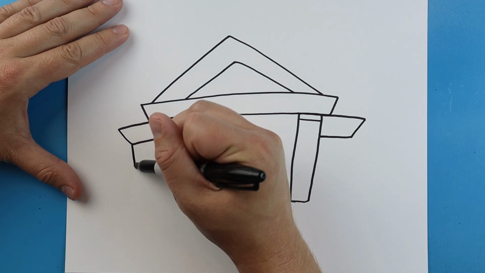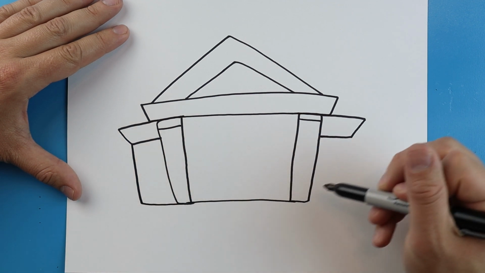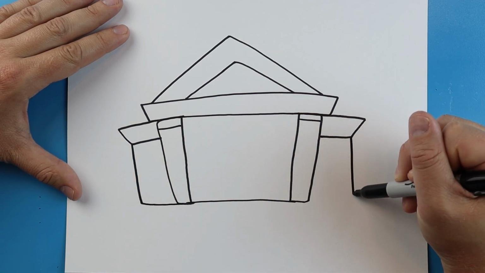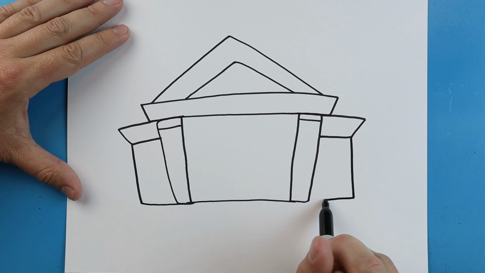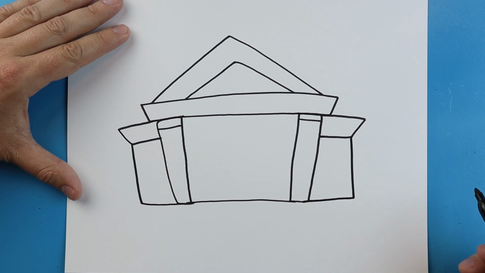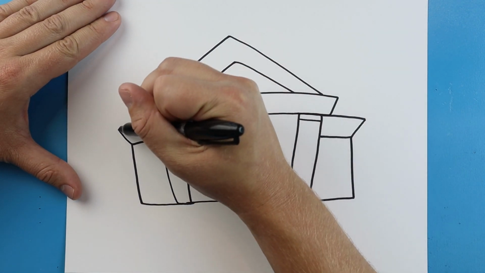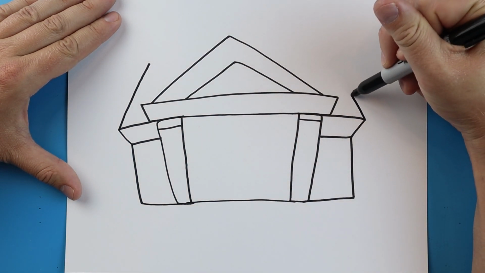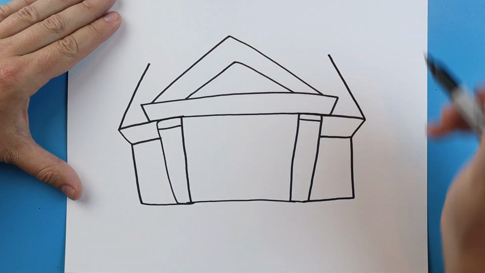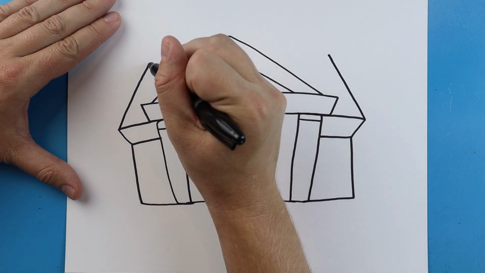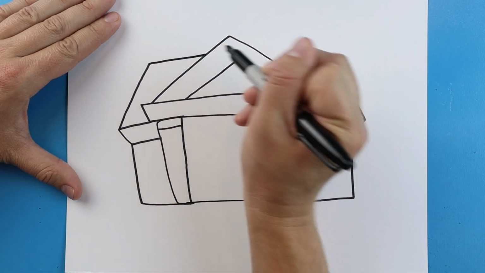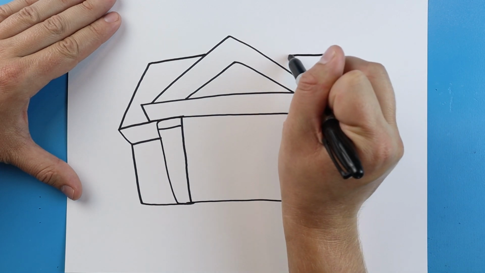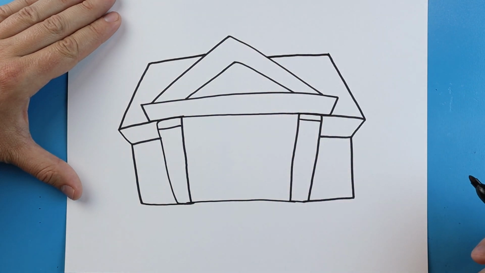Now, at this little corner, let's draw a line that comes down and over. And let's do the same thing here. Let's go down. Then let's come right over to here. Now, right up here, let's make a nice long diagonal line on each side. So we'll start right here. We'll make a nice long diagonal line. Then let's draw our line right to that big triangle on each side.